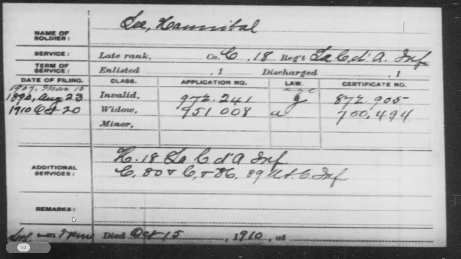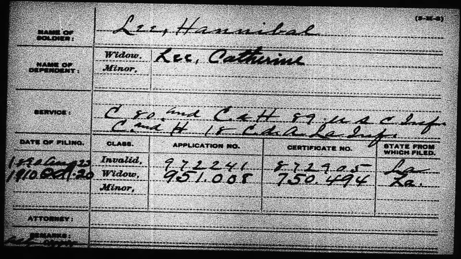So if you're trying to make a request with NARA, you're going to want the most recent certificate numbers. So that is not necessarily going to appear on this one, but then again, it might. So you might want to check both just to be sure. Here we have Catherine Lee.